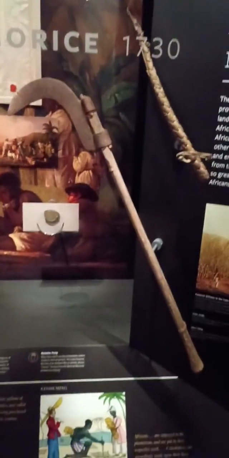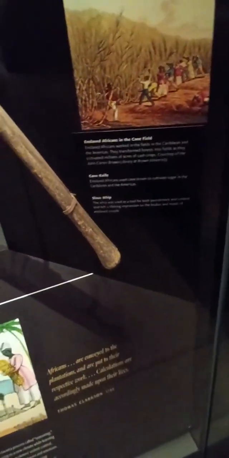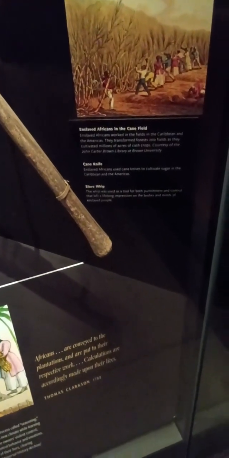All right, let me go through this gallery and see what else we can find. Was that a weapon or a tool? Looks like it could be both. Something that they made slaves use. Let me see. Okay, that's a cane knife. This is a whip, to whip slaves with. And I guess this is a cane knife.